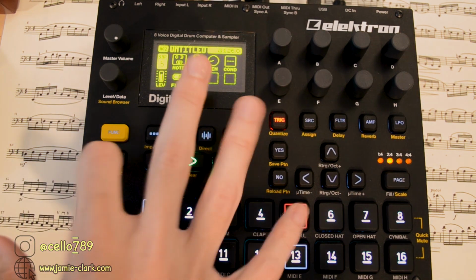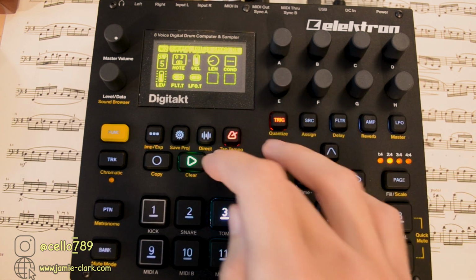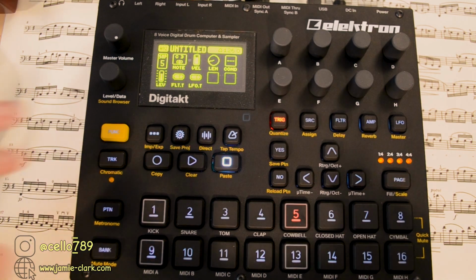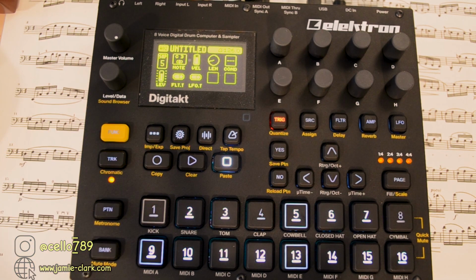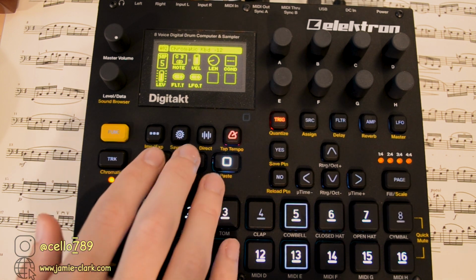Yeah, perfect. Now we can go to the chords and go into chromatic mode, go down an octave, and do the same thing.